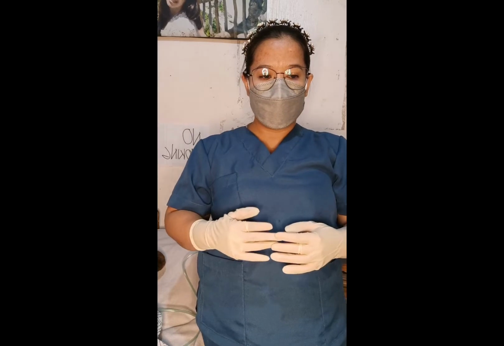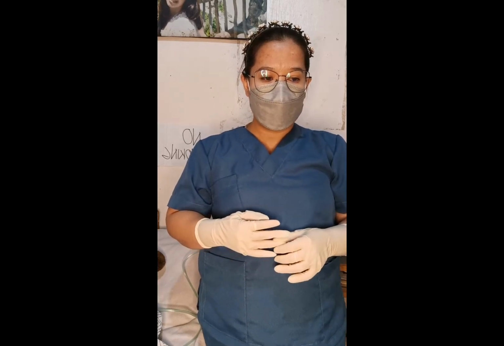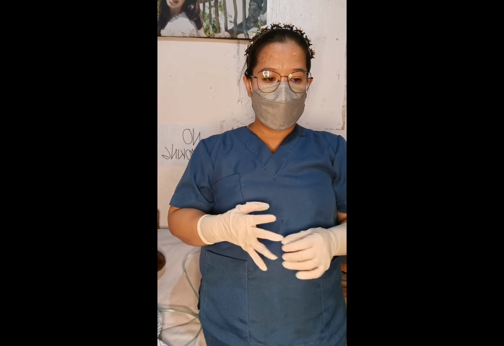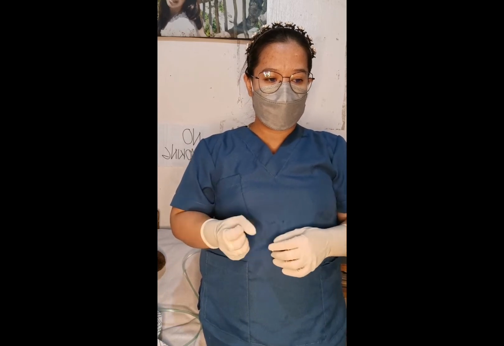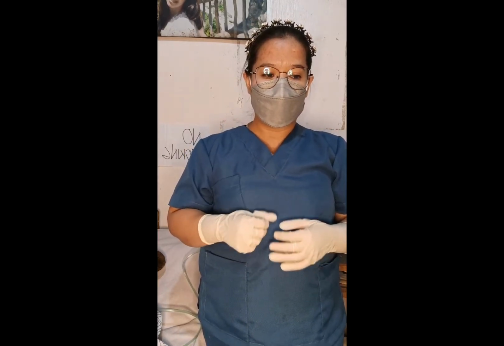Oxygen is a drug, and administering using the 5 rights avoids potential error, and teaching helps ensure compliance with the therapy.